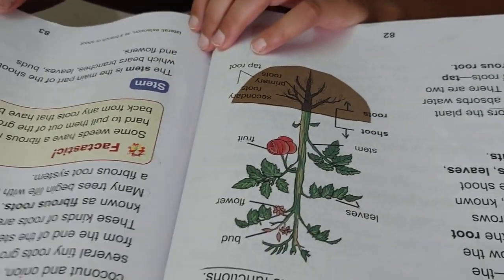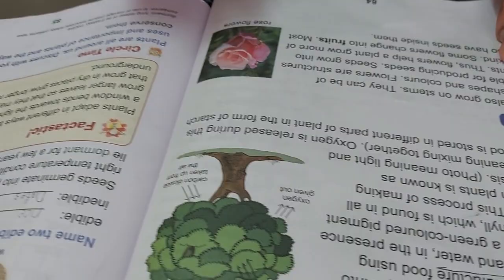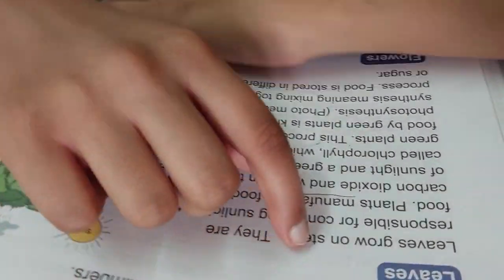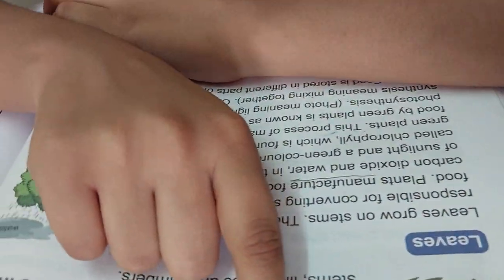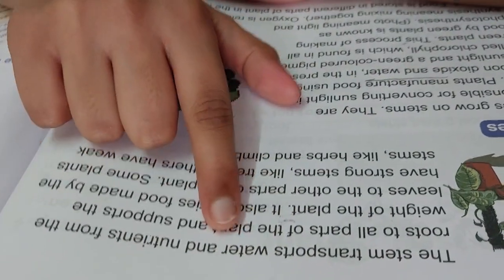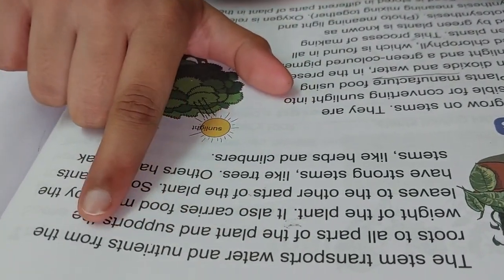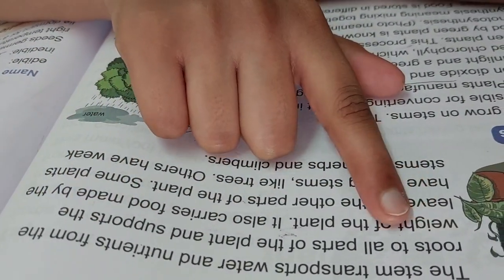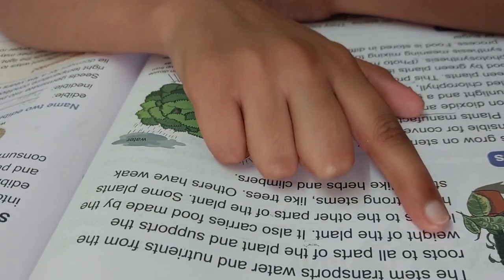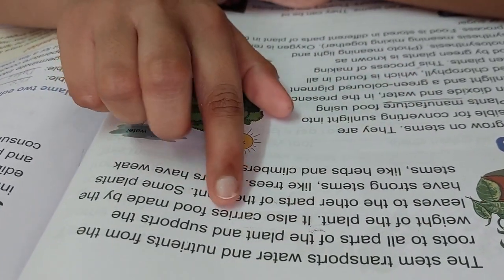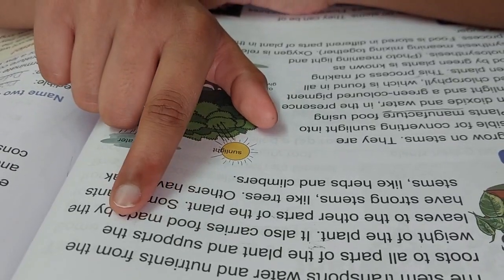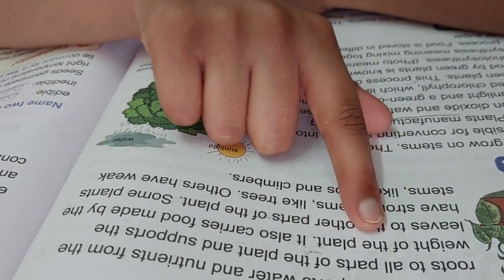So now we are going to learn more about the stem. The stem transports water and minerals from the root to all parts of the plant and supports the weight of the plant.